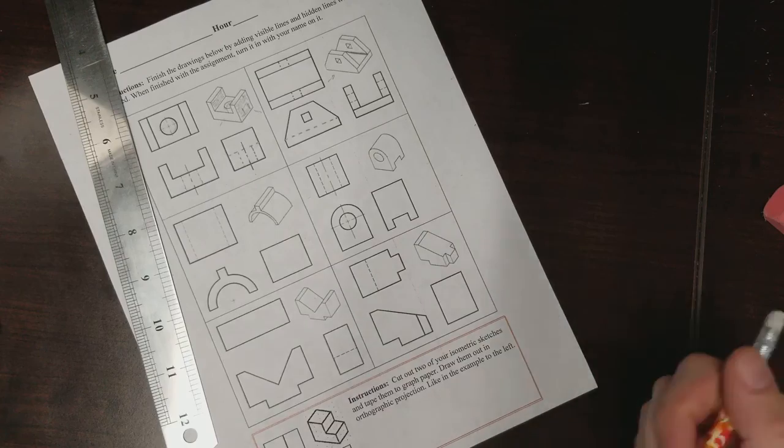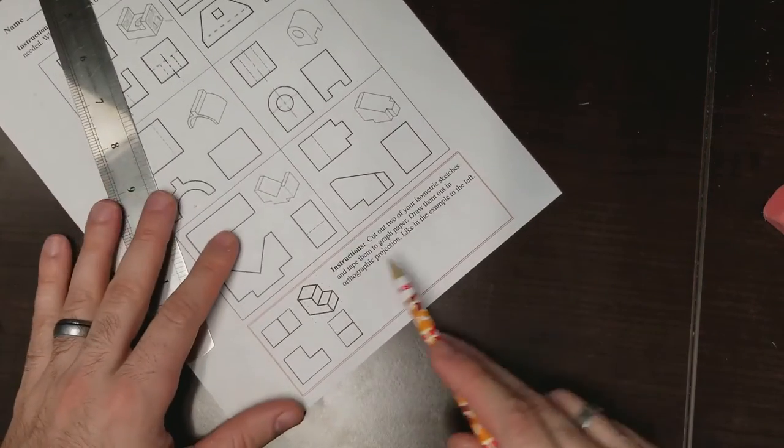All right, I hope that helps going through and doing this worksheet. And I'll make one more video showing you how to do this last step.